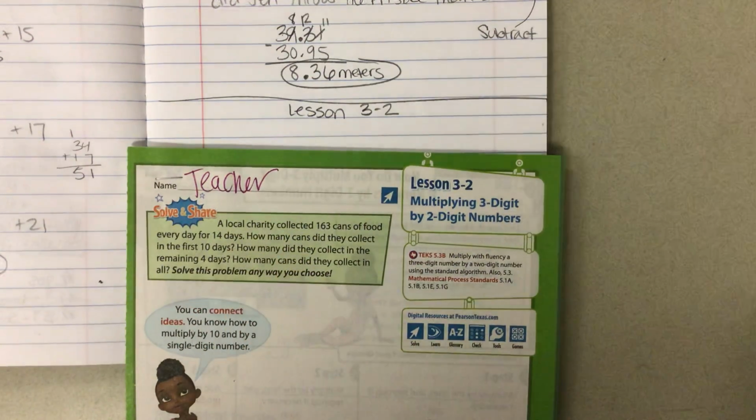So our question says, a local charity collected 163 cans of food every day for 14 days. How many cans did they collect in the first 10 days? How many cans did they collect in the remaining 4 days? How many cans did they collect in all?